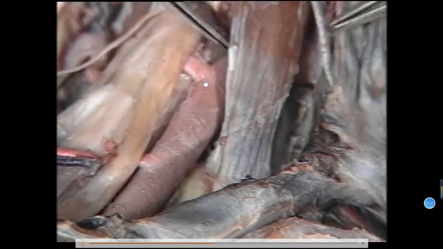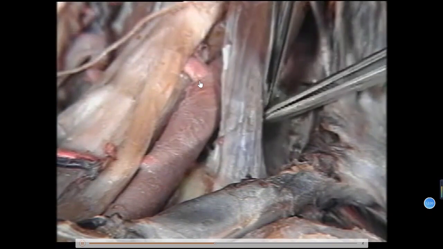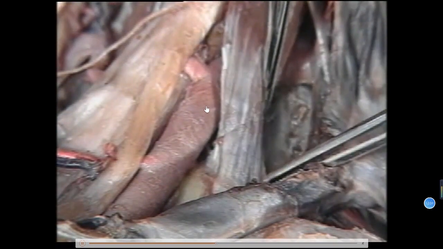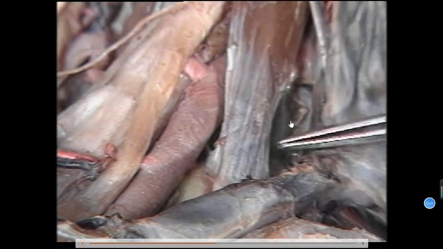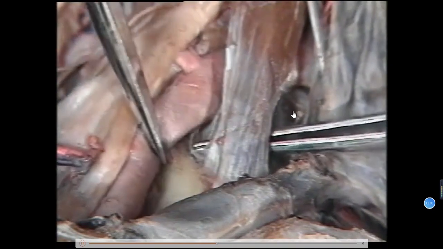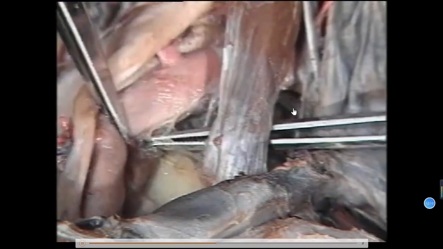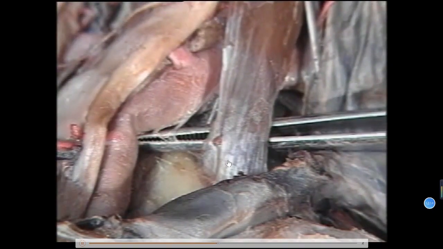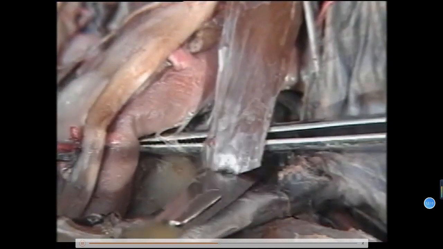Separate the structures of this space. When separating these structures, don't damage this one. This is the cupula of pleura. Now cut the scalenus anterior.